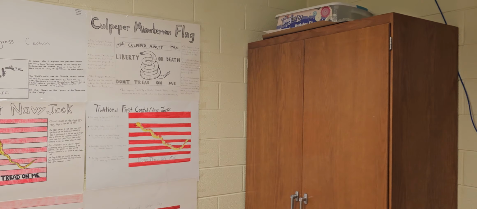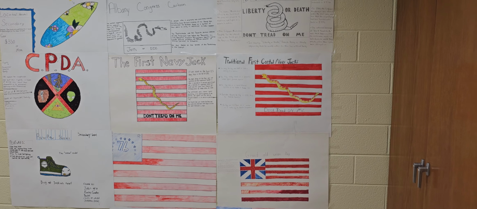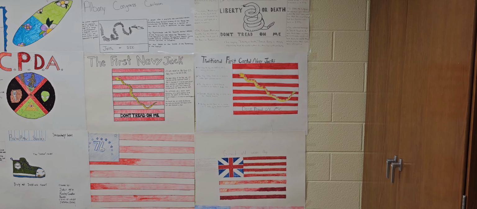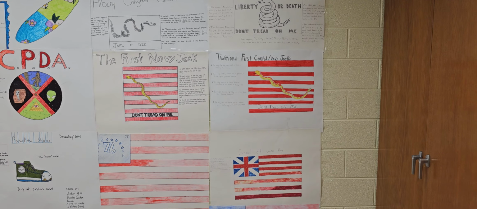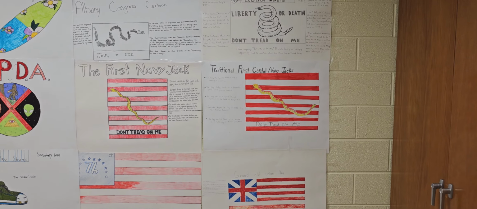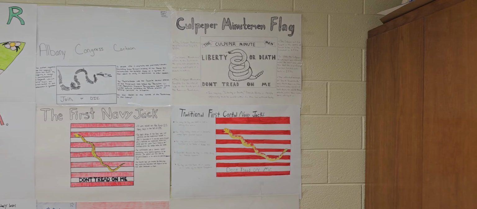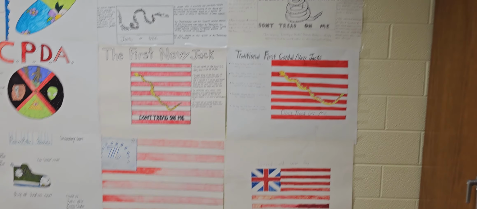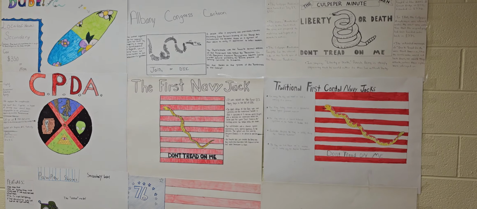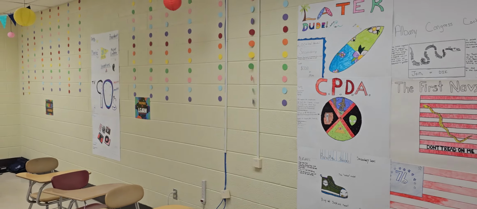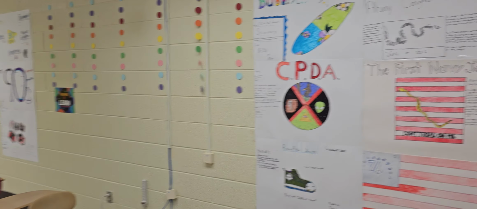Okay, over here is a couple of projects we did for both world geography and U.S. history. I had them pick a revolutionary flag from the time period, draw it, and tell some information about it, what regiment carried that flag, and some of the history behind it. There were a lot of the very popular Don't Tread on Me flags, some of the old '76 flags, and you see I have them on the side of the room. I have some of the decades ones in the back as well.